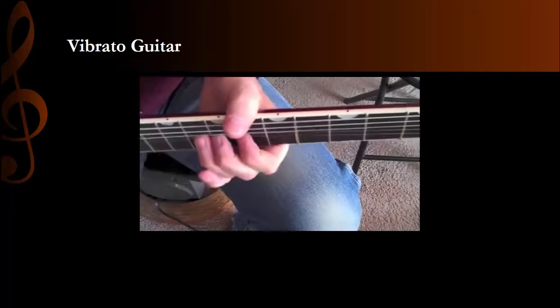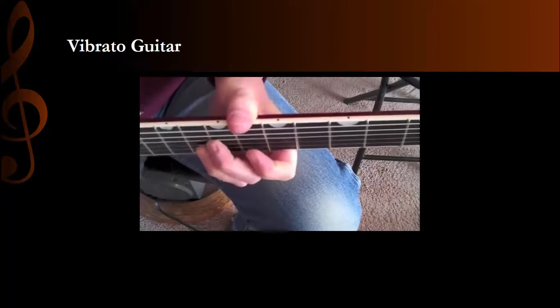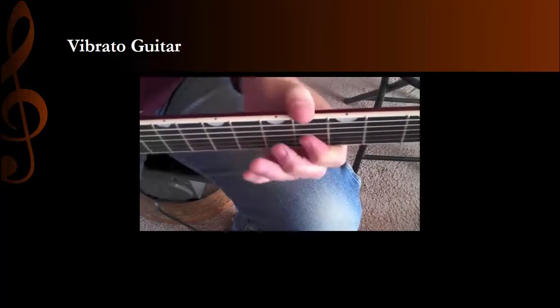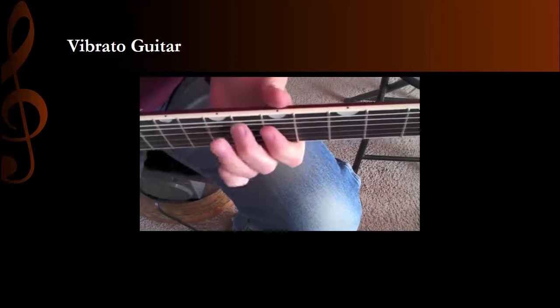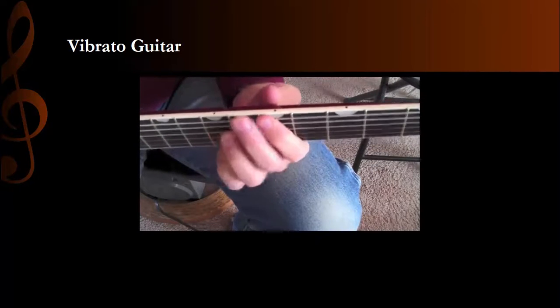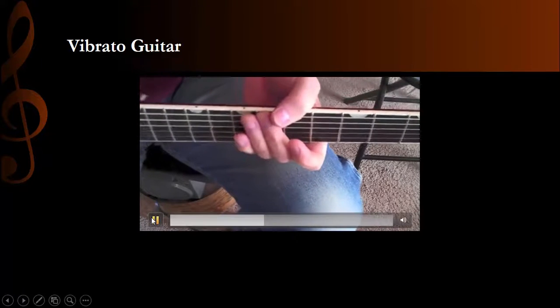So one of the nice things you get to see is how he varies the speed and the depth of the vibrato. Very nice demo here, thanks.